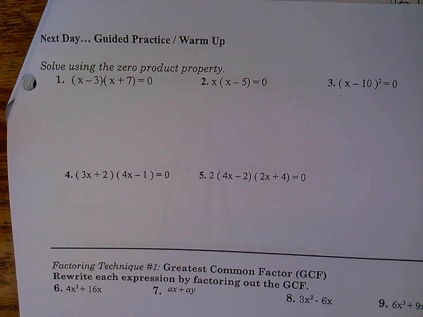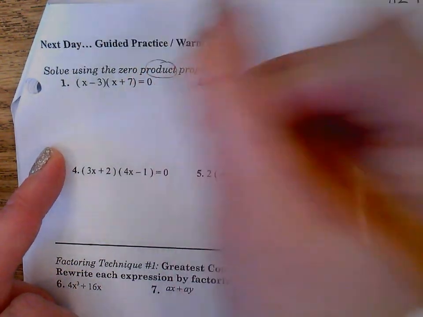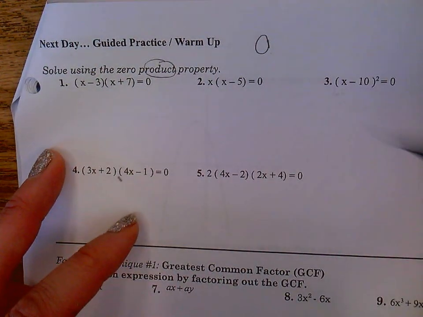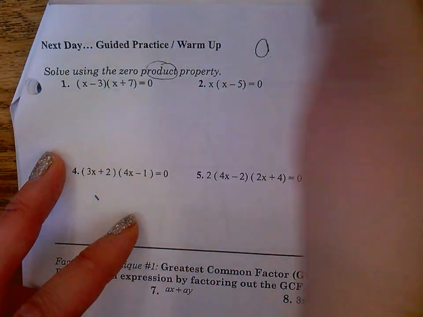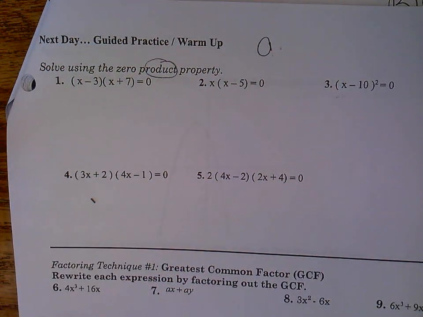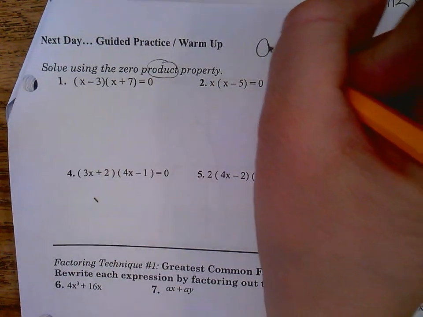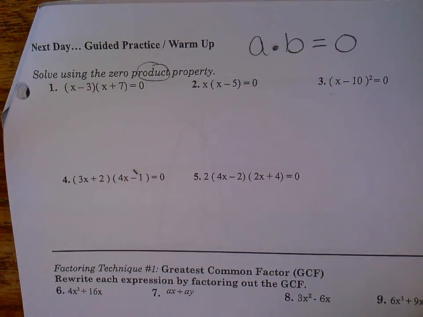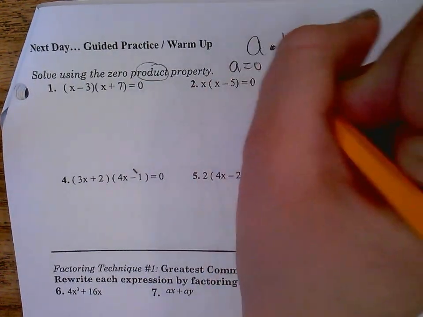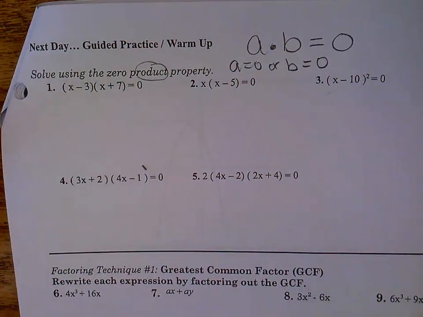Or I'll just say it again, but the zero product property, product means multiply, right? When you multiply A times B, if you get 0, then either A has to be 0 or B has to be 0, right? Because if A is 3, 3 times 0 will give me 0.